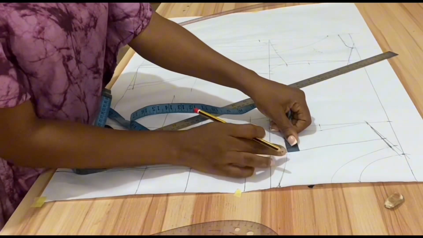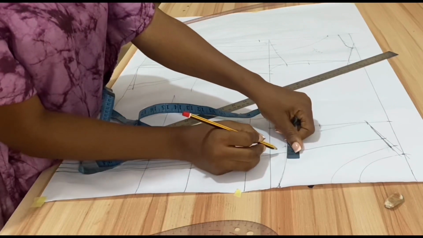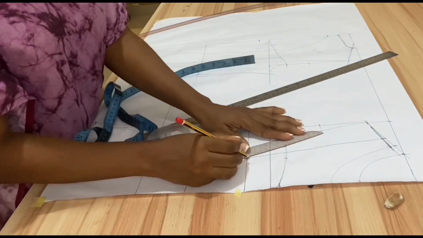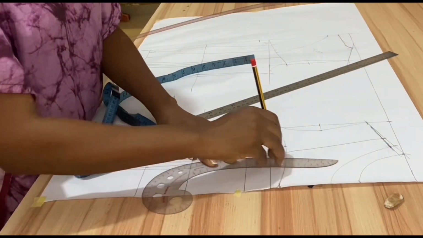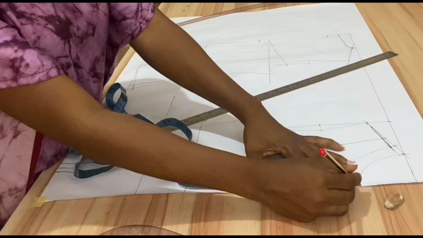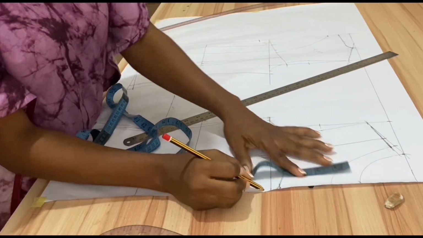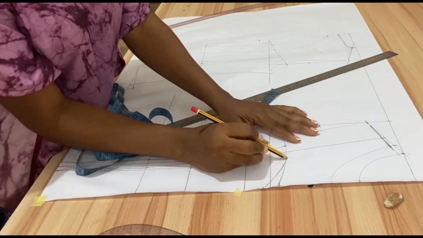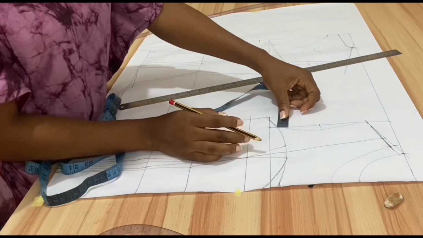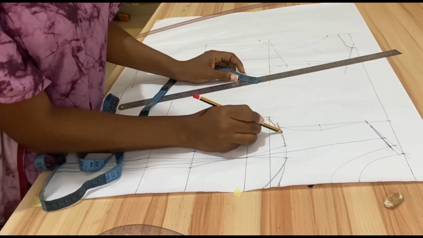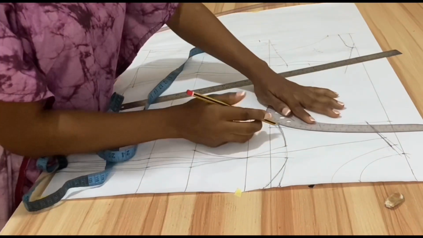Next, tighten the over bust by placing 0.75 inch on both sides of the line and connect it to the bust point as shown. This is the over bust tightening. For a deeper sweetheart neckline, come down by 5.5 inches and reconnect as shown. Replace 0.75 inch outward from the armhole line and reconnect the armhole.